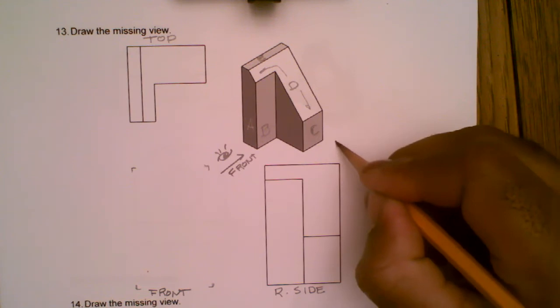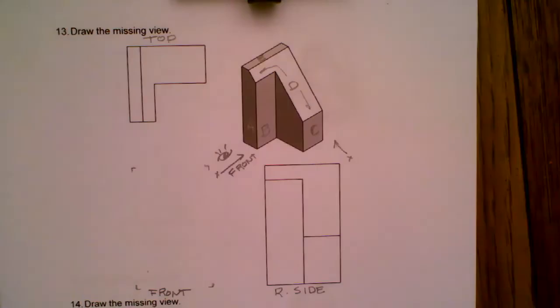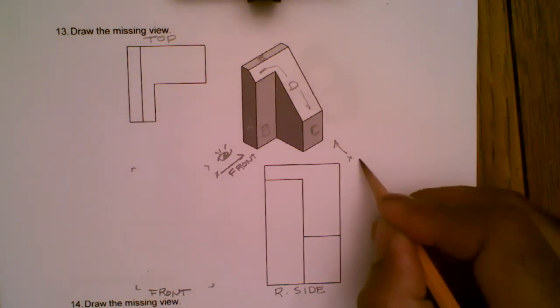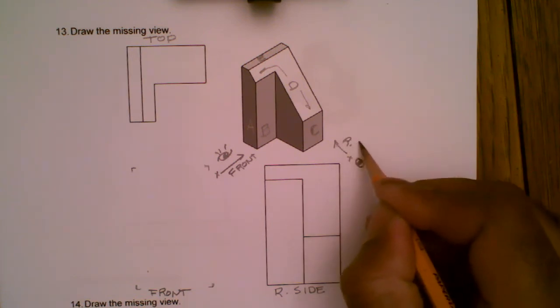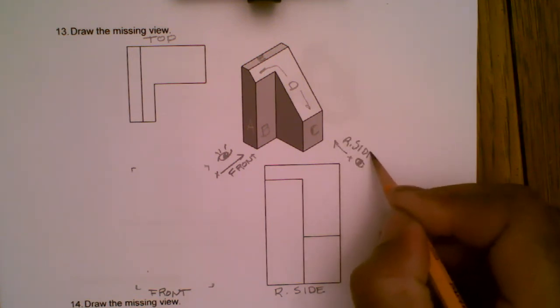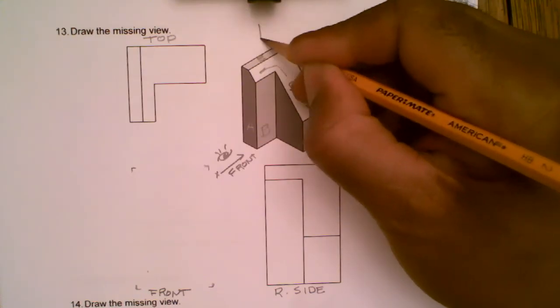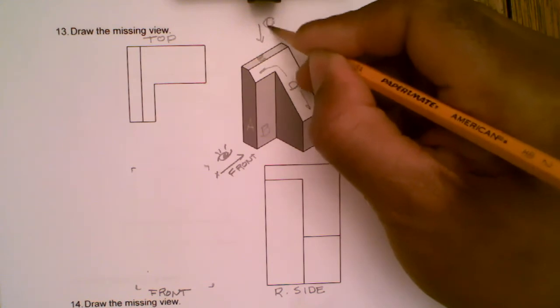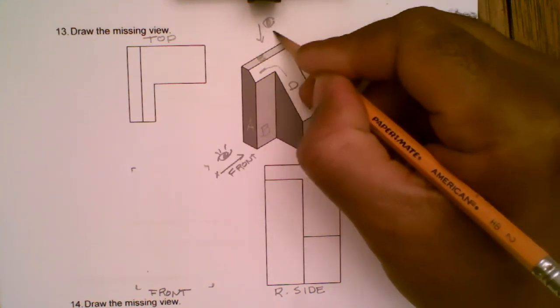When I'm standing at this point here, say I'm standing at this X in all these situations, my line of sight is here, and this is going to be my right side. And then here, this is my line of sight, and this is going to be my top view.